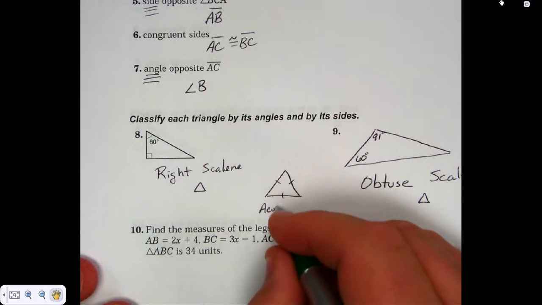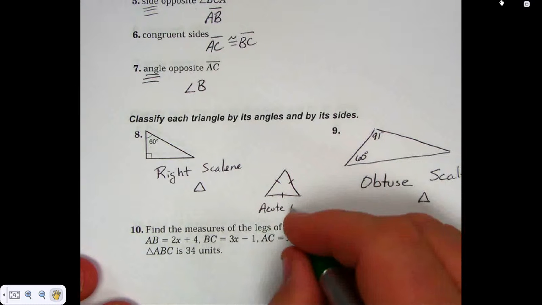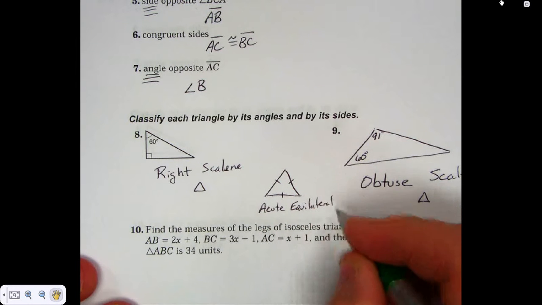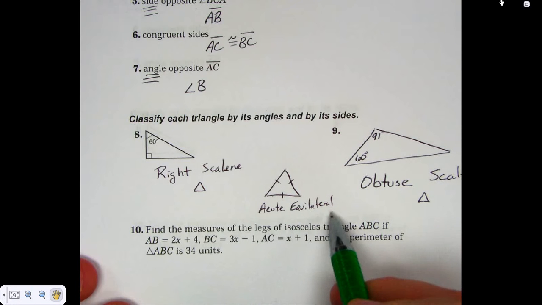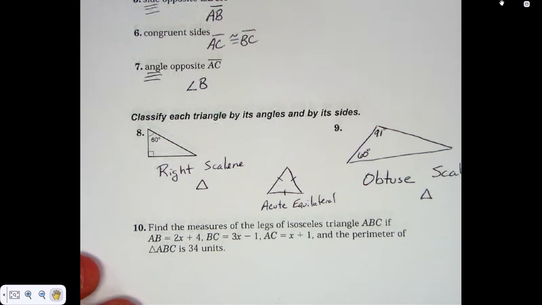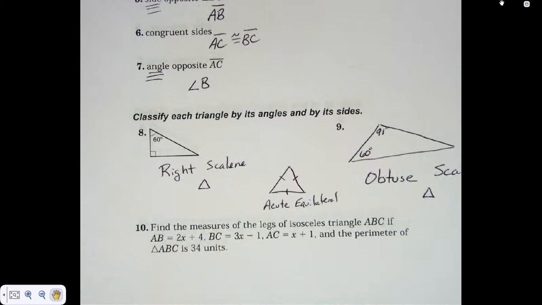It's acute, equilateral. You don't have to say acute isosceles equilateral. By saying equilateral, you know that it's what? Isosceles. Okay? It's an acute equilateral triangle.